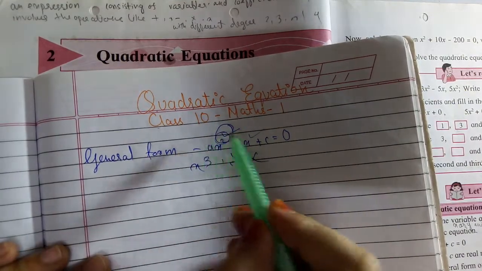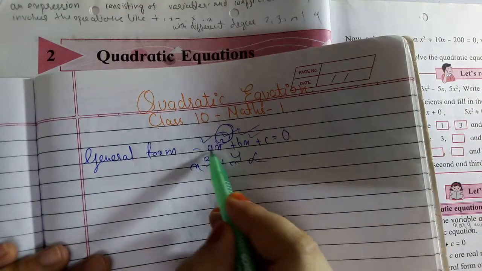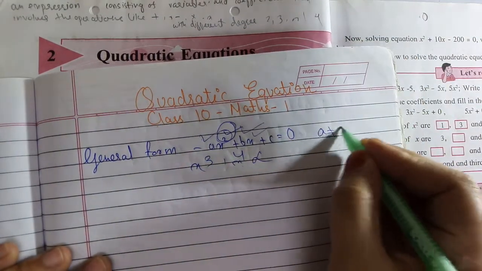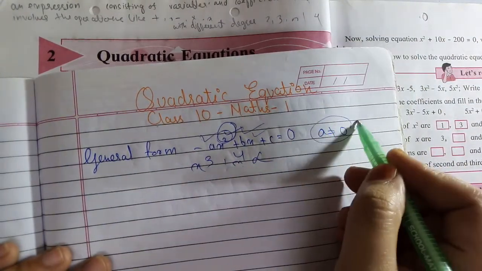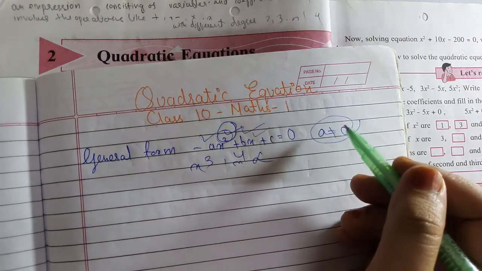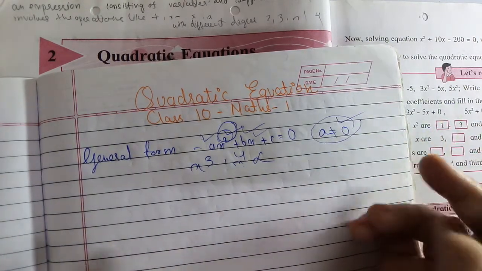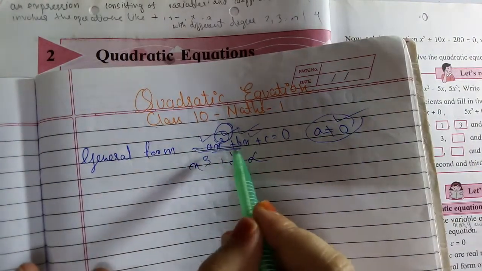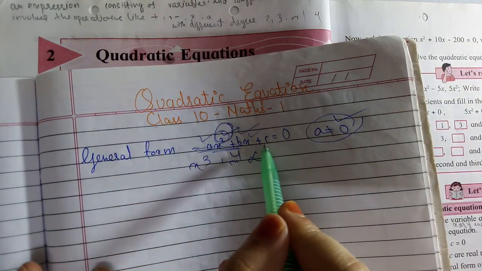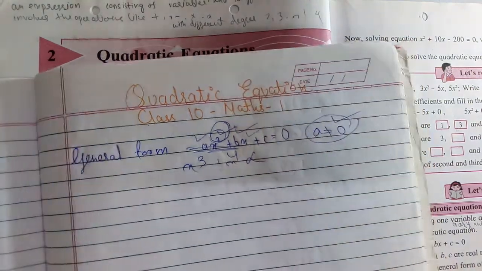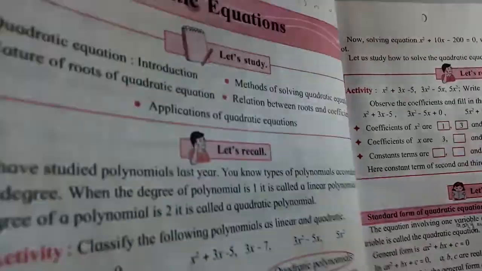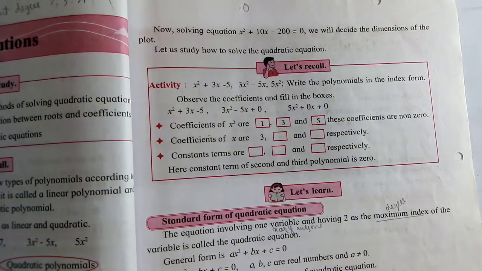And here the value of a should not be equal to 0. That means it can have any value, from 1 up to any number, but it is not equal to 0. So this is the general form of a quadratic equation, that is ax square plus bx plus c is equal to 0. All right, so here let's start solving the practice set.